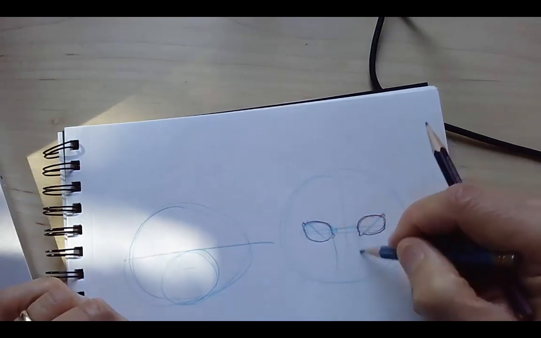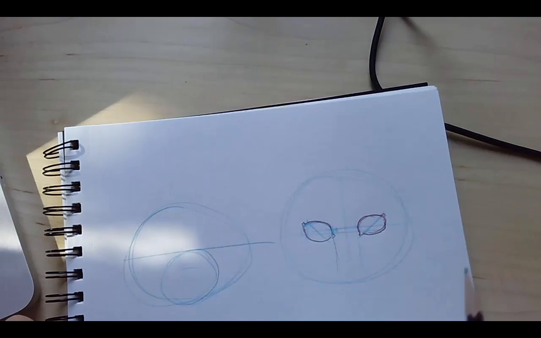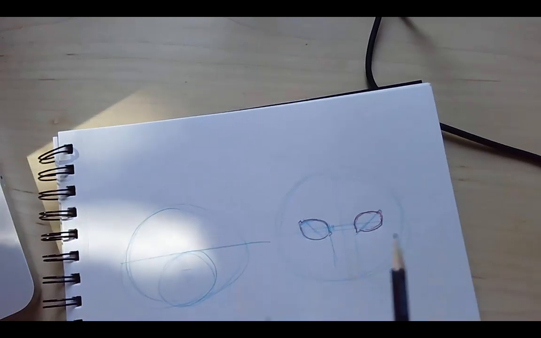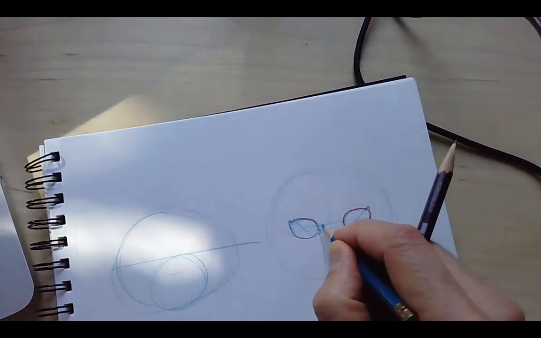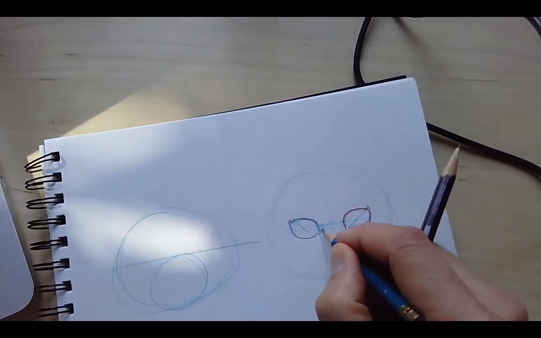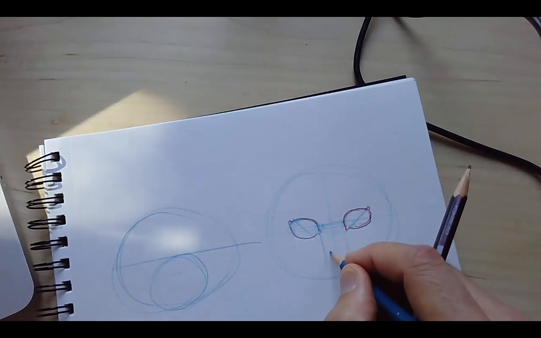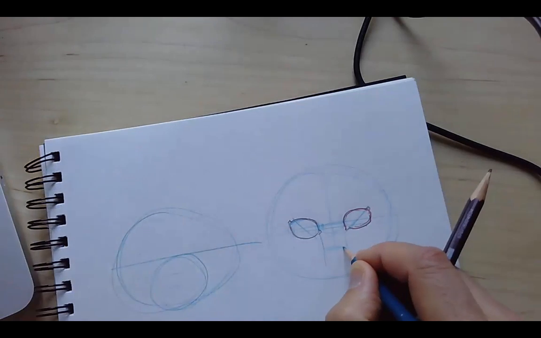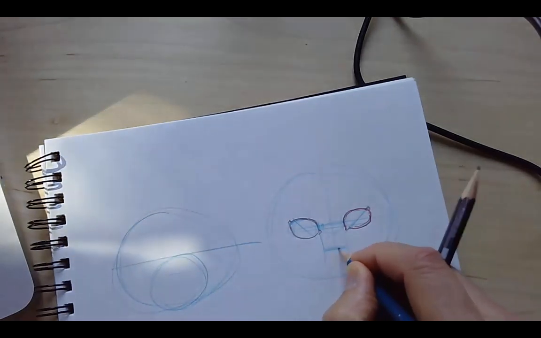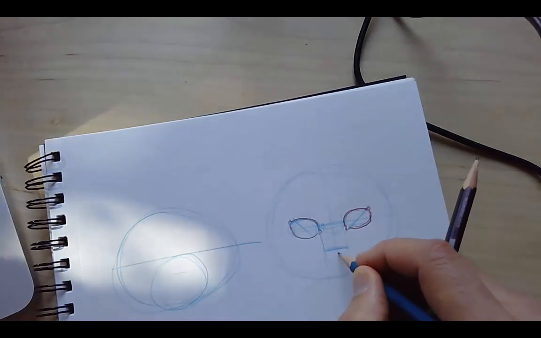Coming down from those eyes is our little cat nose, and depending on whether the cat is looking straight at you, in which case the nose could be right in here, or if it has its head tilted down a little bit more, we're going to put a little nose right down here.